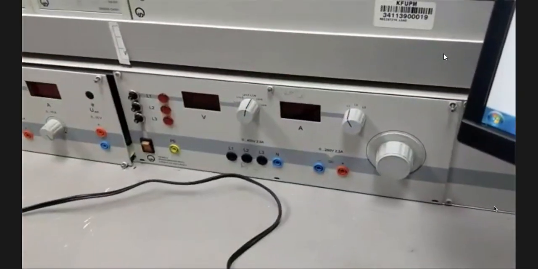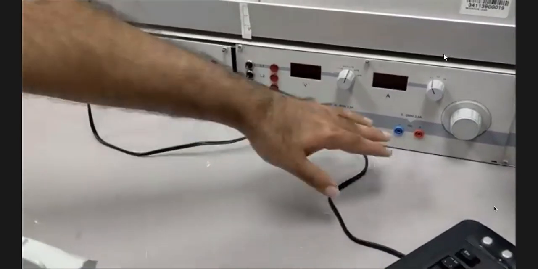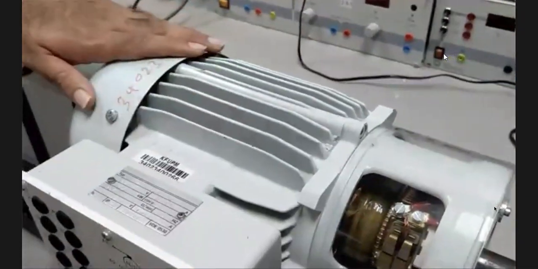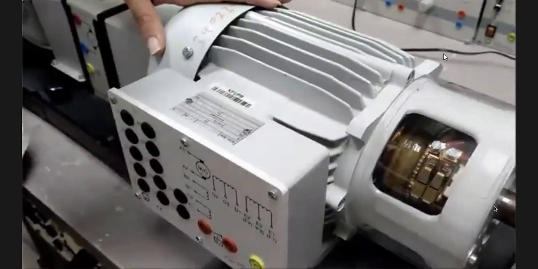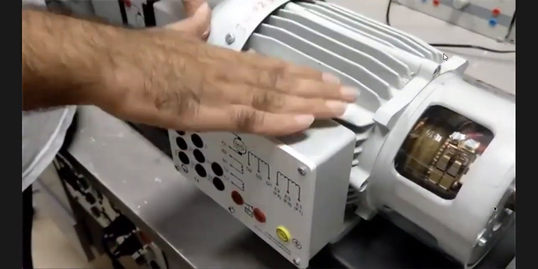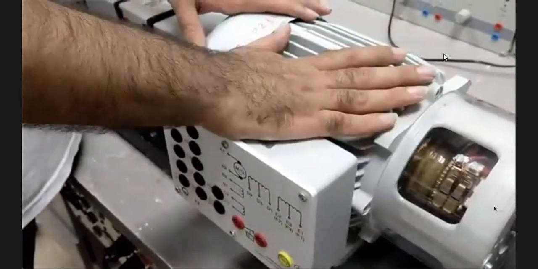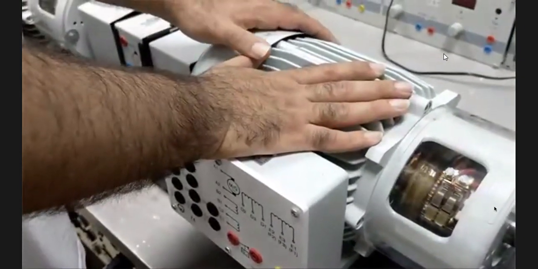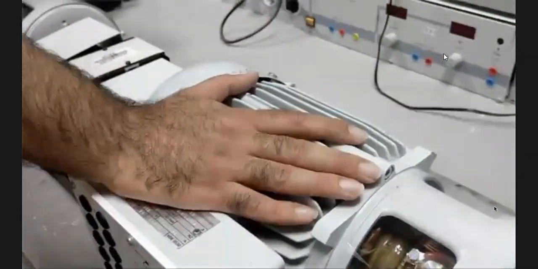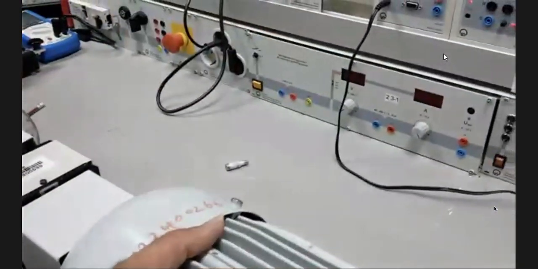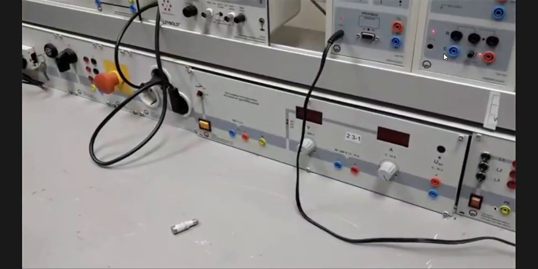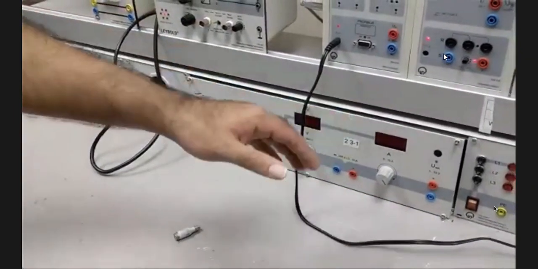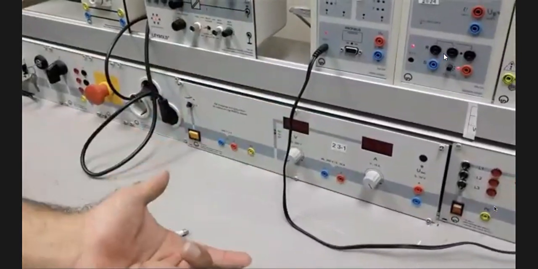But for the self-excited DC generator, will we use the supply? No. We will excite the field from itself. So for the shunt compound and the differential cumulative compound generators, when we do the connection, we will not use the voltage for the field. This supply is only to supply the motor. This is not related to our experiment. We will study the motor next lab. Is it clear?